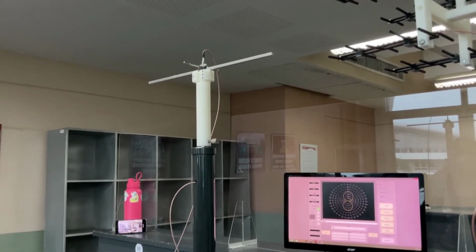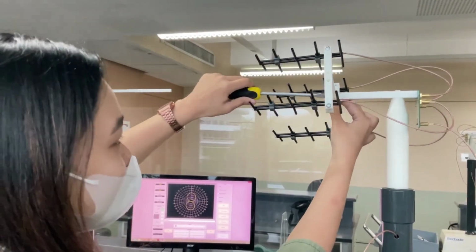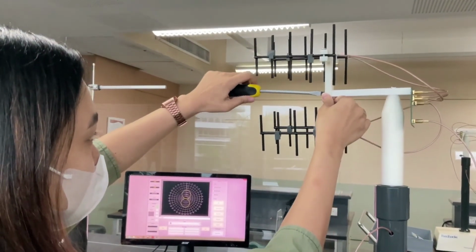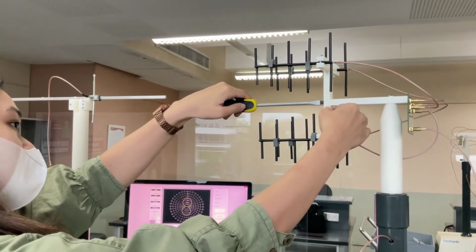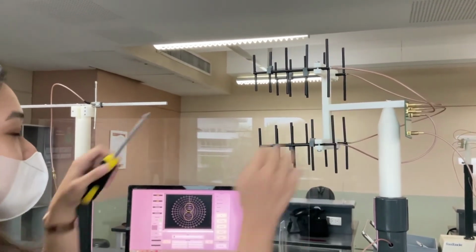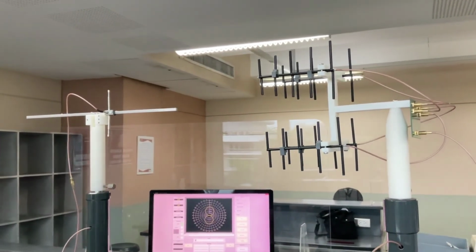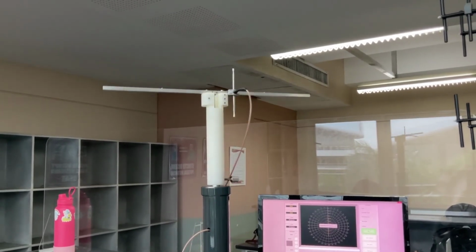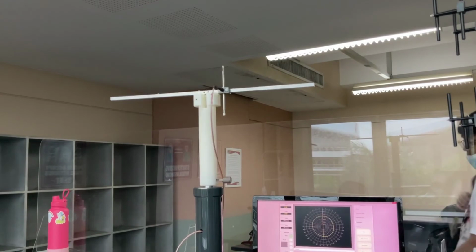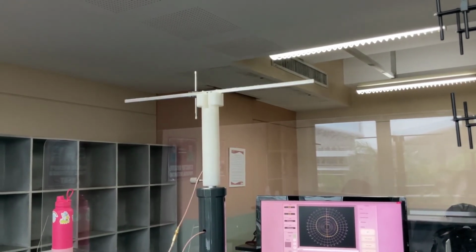Furthermore, when the single dipole is oriented vertically, the radiation pattern displays the signal level in all directions, giving the impression of an almost circular radiation pattern. Therefore, the vertically oriented antenna radiates equally, whereas the horizontal dipole antenna radiates a directed signal.